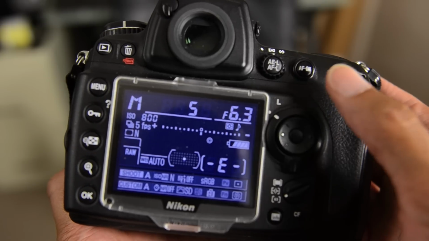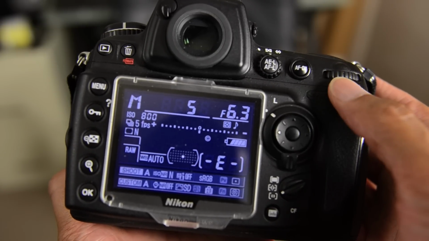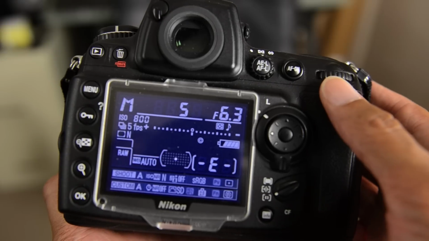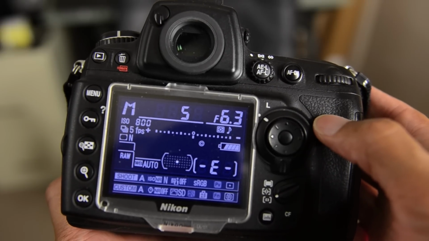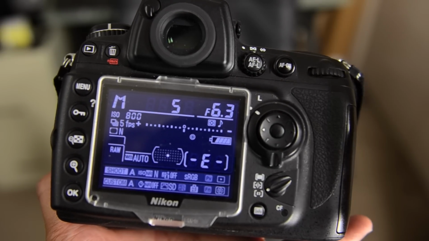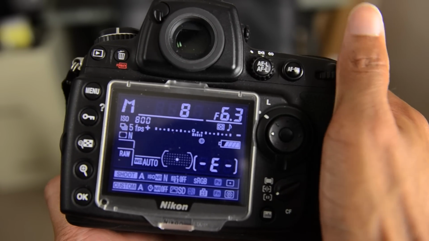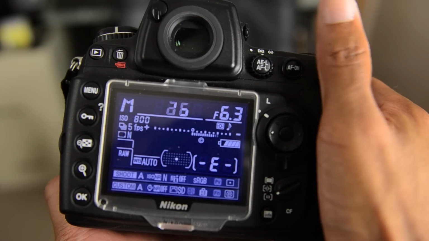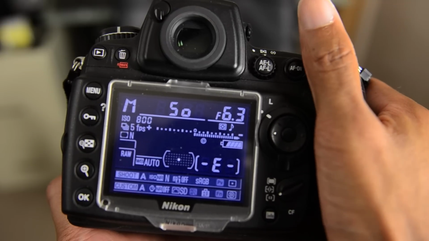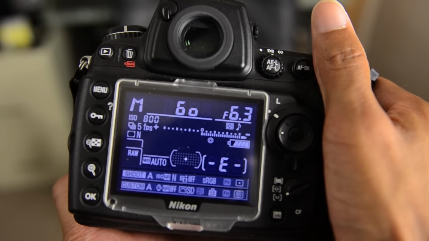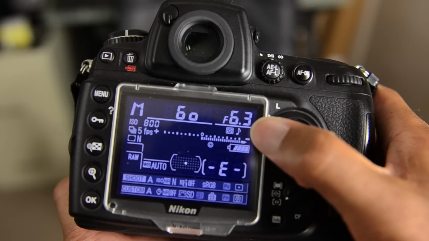But we don't want to shoot at a fifth of a second. That's going to be way too slow. Well, A, it's going to be way too slow for us to hold, and B, it's not going to come anywhere near freezing action. So if we were shooting here, our f-stop is at 6.3.